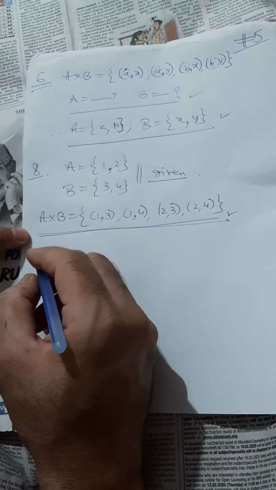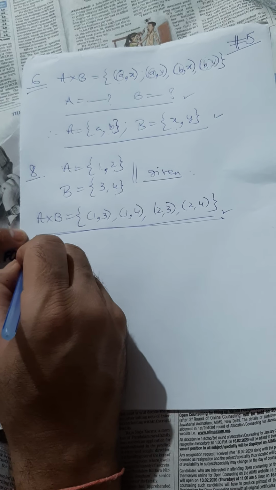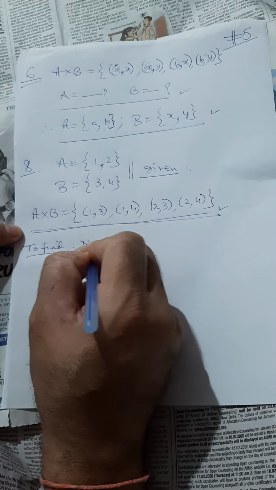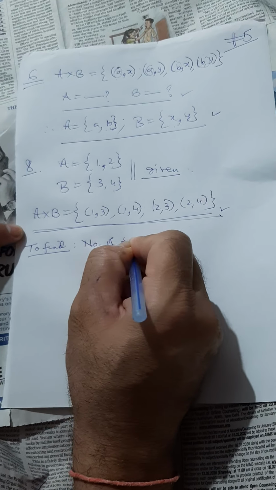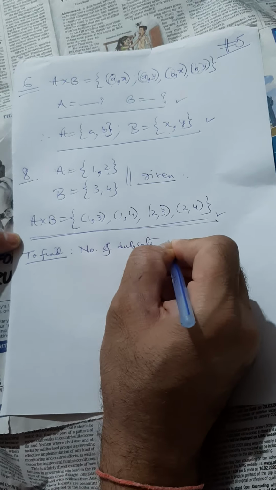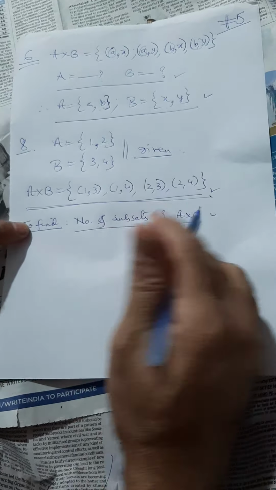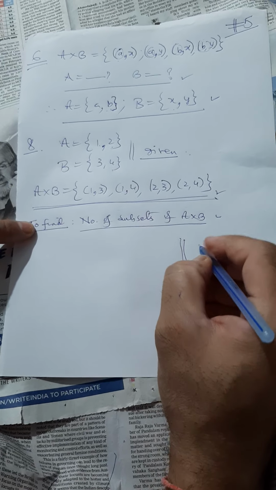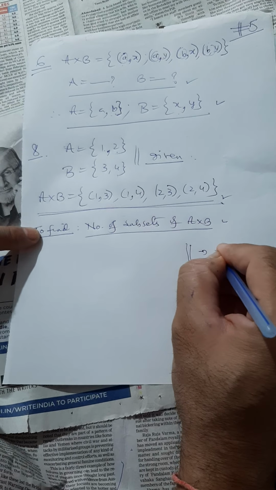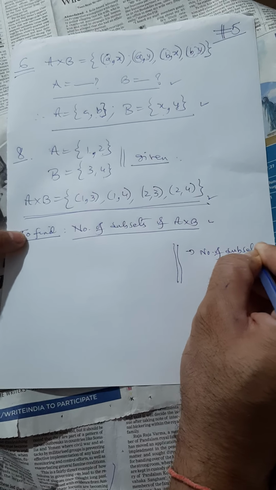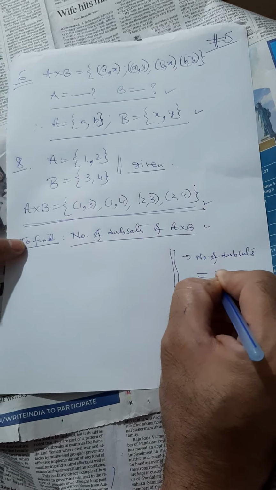Now further, how many subsets will A cross B have? This is the next question: find the number of subsets of A cross B. Now again you recall from sets, the number of subsets is equal to 2 raised to n, where n is the number of elements in the set.